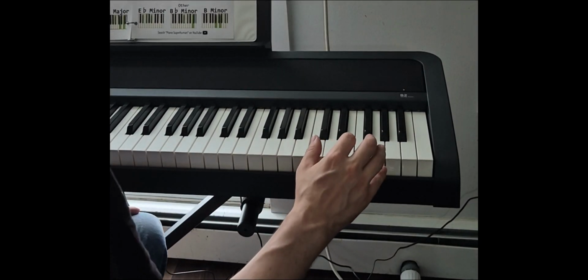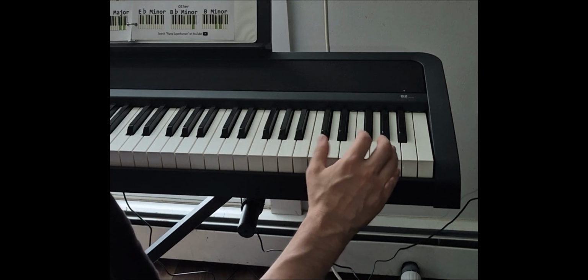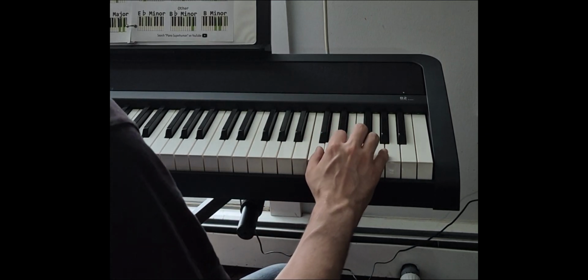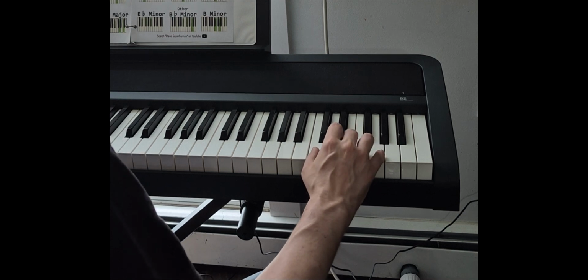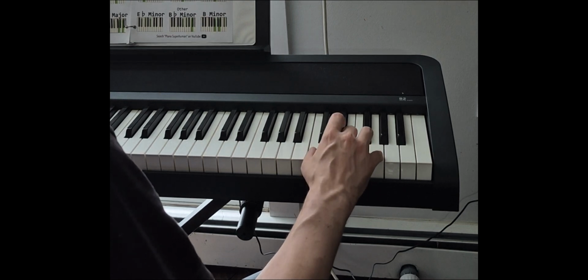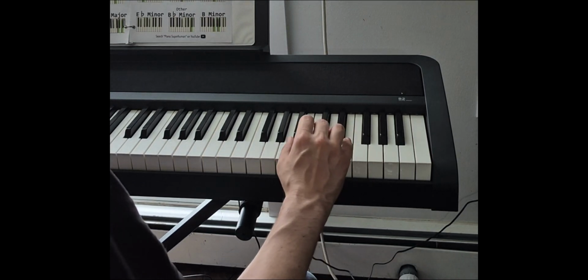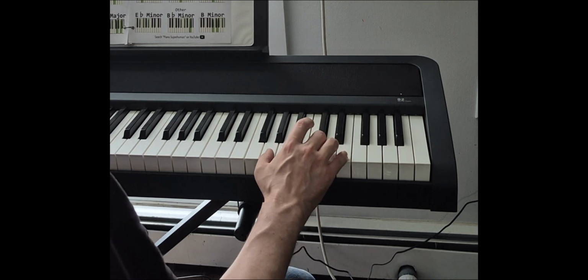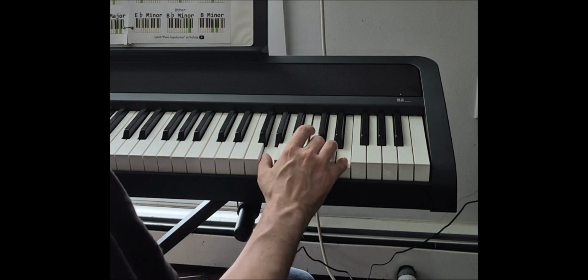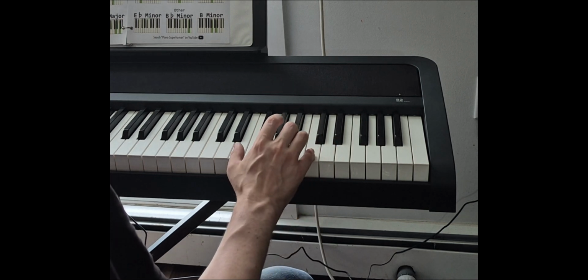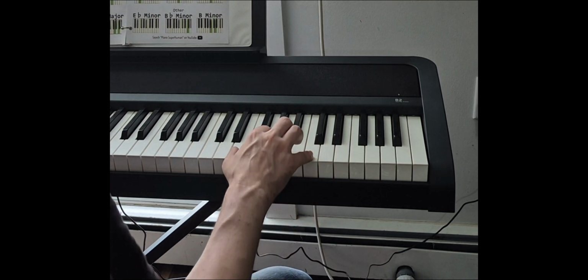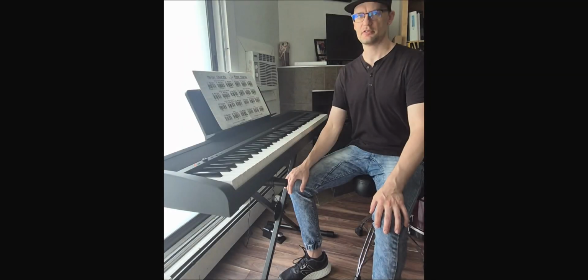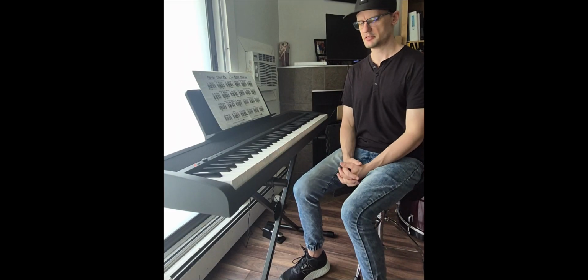Alright, so here's an example of what an inversion is. When you have a C chord, you have C, E, and G, how you'd play the most basic form of it, like this. An inversion would be if you played this C, this E, but this G here. Or you could play this C, this E, and this G. So those are the inversions of C. So that's what chord inversions are.